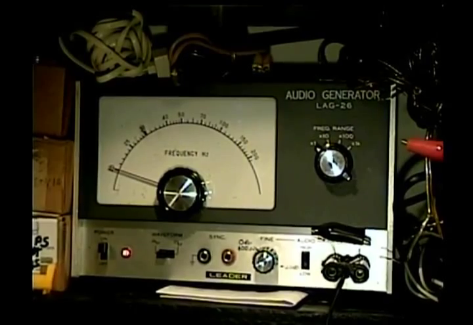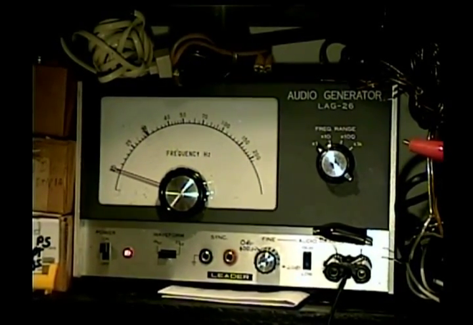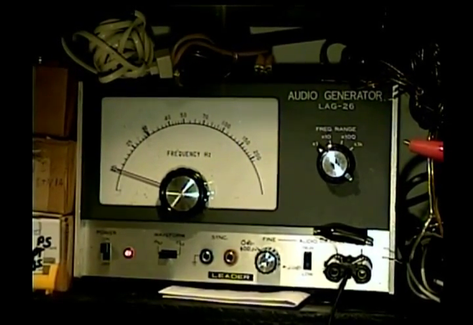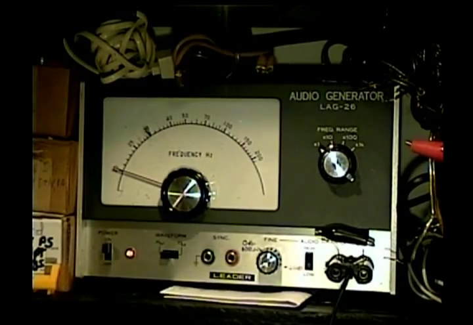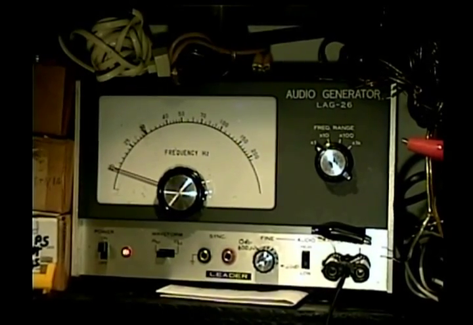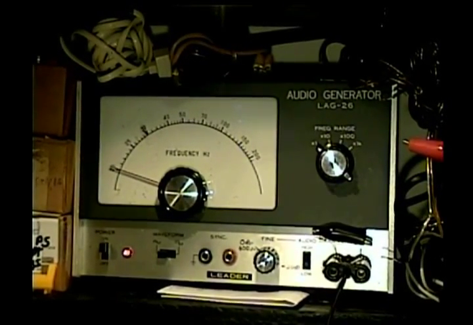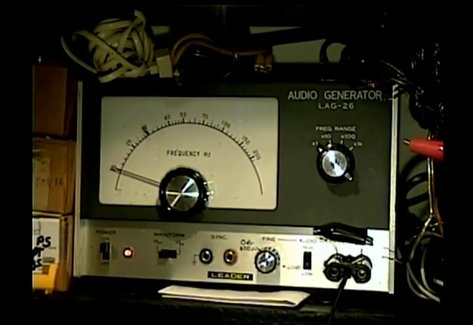This is a Leader LAG 26 audio generator. I purchased it back in, I think, around 1976, been quite a long time ago. Audio generators have a unique capability and a unique characteristic in that a lot of 30, 40, 50, and even 60-year-old audio generators work perfectly, and over all those years change very little from their factory calibration. One of the reasons this is true is because an audio generator is a very low power device, and none of the internal components are really very highly stressed in operation anyway.